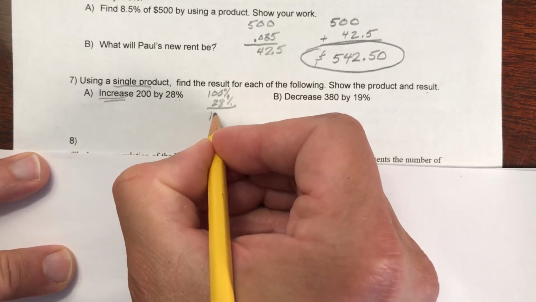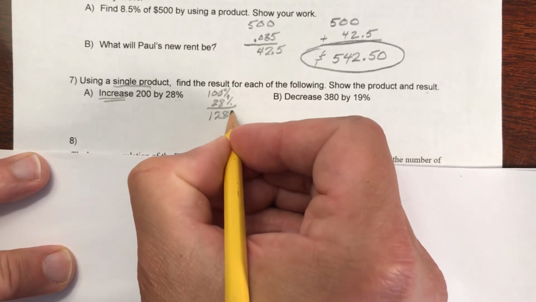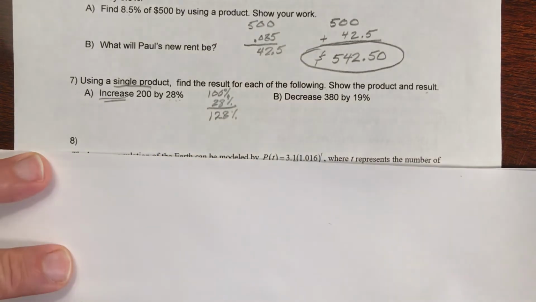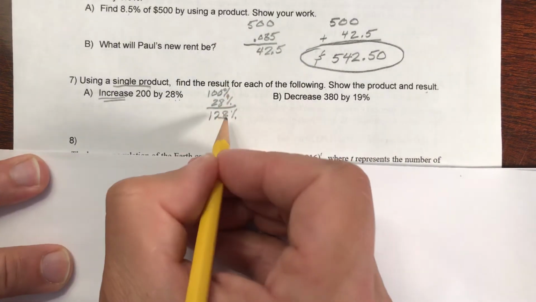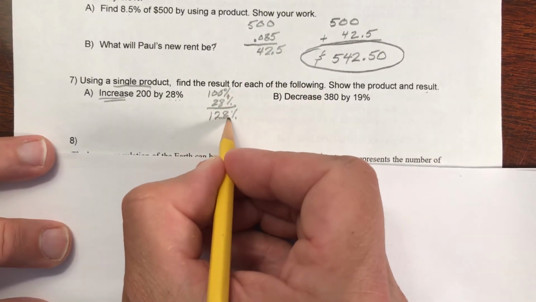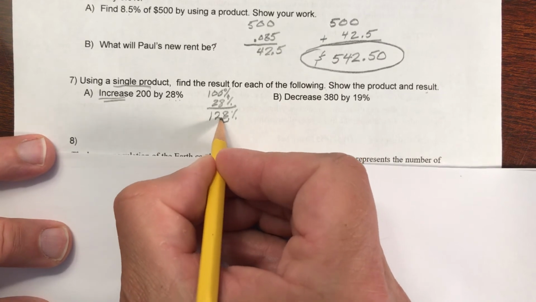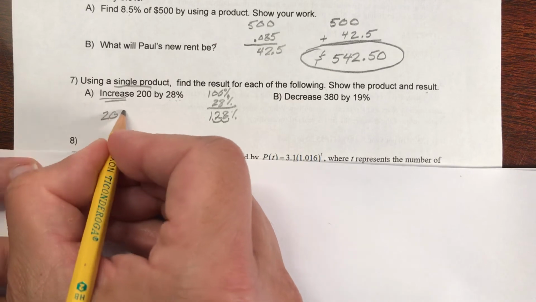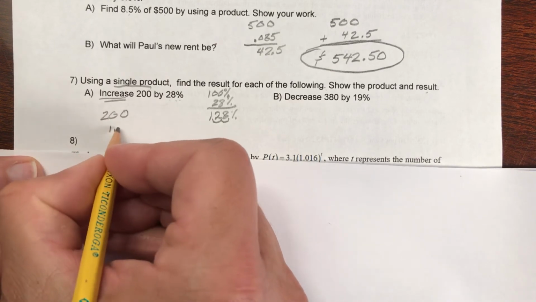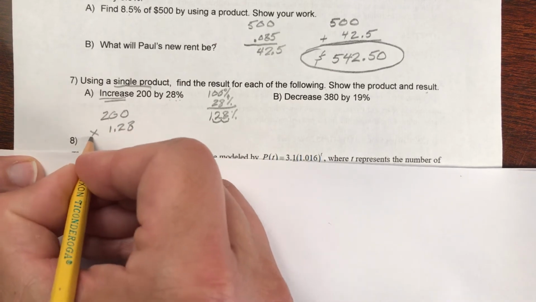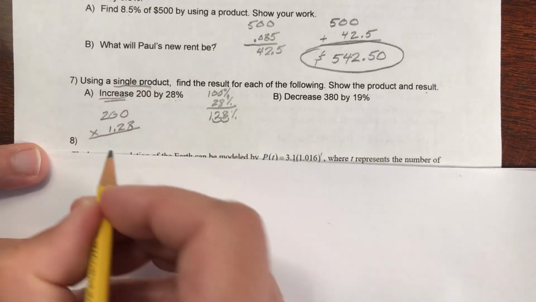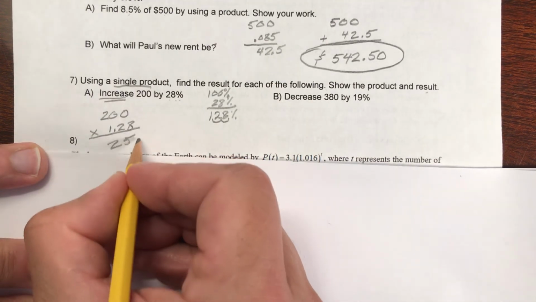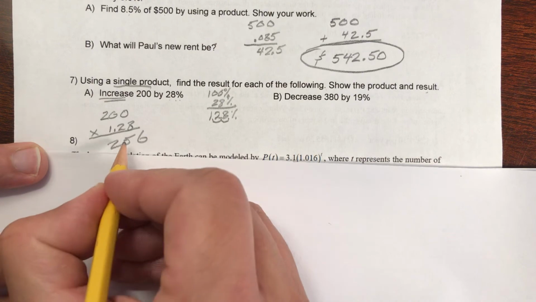That means you're making the number 128% its size. Of course, you never calculate with the actual percent. You have to move that decimal once, twice. So we're going to do 200 times 1.28, and that's just going to be 256. One calculation, and that's done.